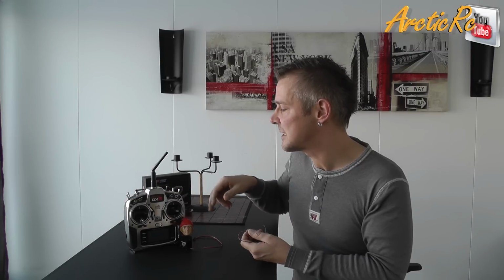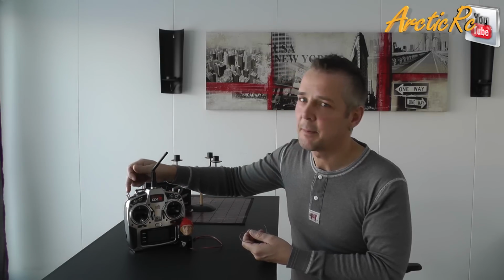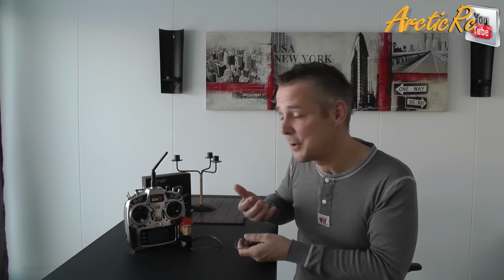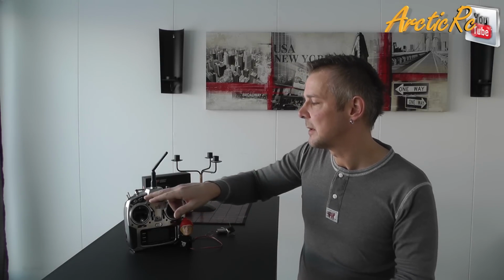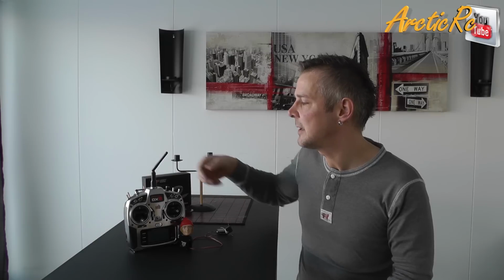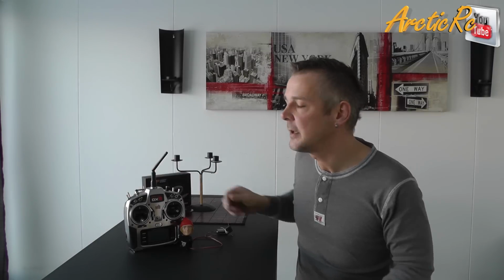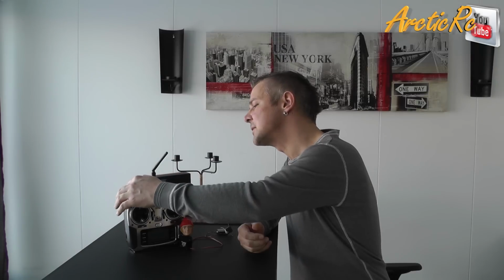All the buttons except for the mix button and the gear button are 3-point switches, so that gives you even more opportunities. And also the flap switch we can use for something, the gear switch we can use for something, and everything is a sweet combination. I will use the gear switch for my retract, of course, but I'm not going to use the gear channel on the receiver, because this one is better used for the flaps.